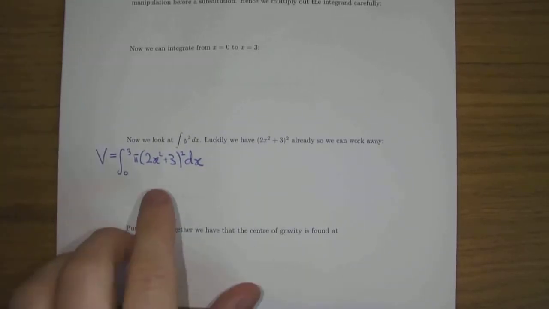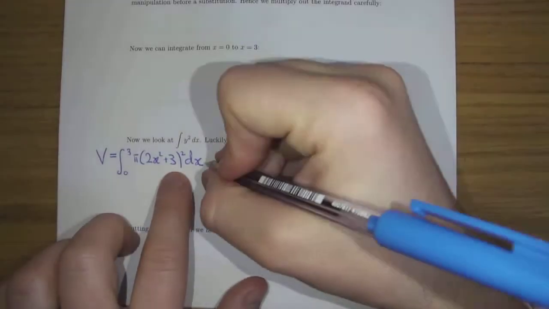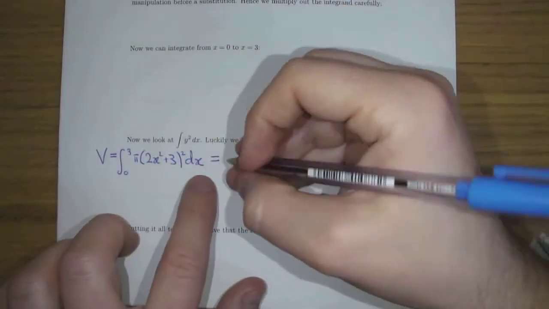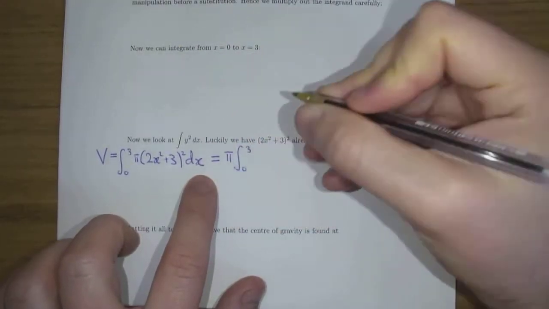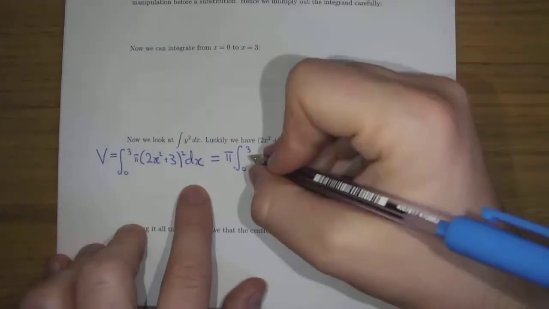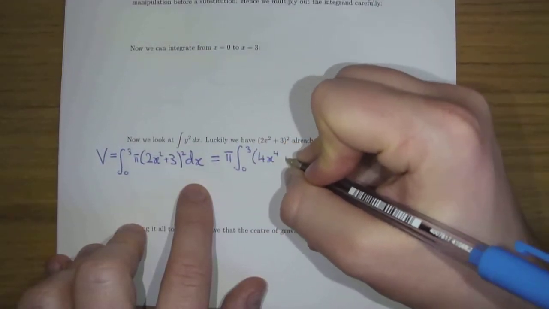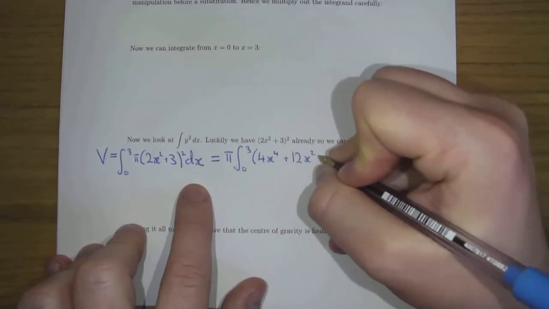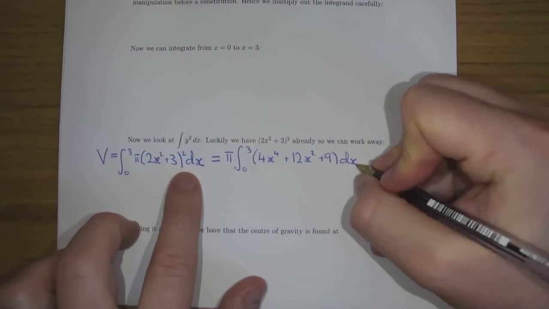What you have to do is carefully multiply out (2x squared plus 3) all squared first. And if you do that carefully, now you can fix the pi, that's a constant. You have the integral from 0 to 3. Multiply this out carefully, you'll get 4x to the 4 plus 12x squared plus 9.